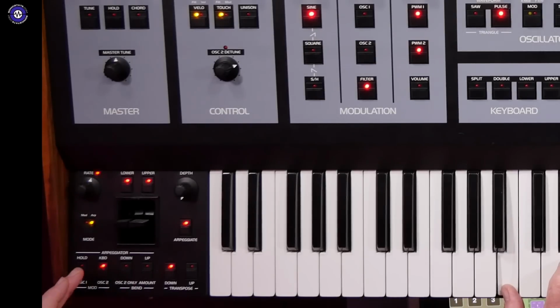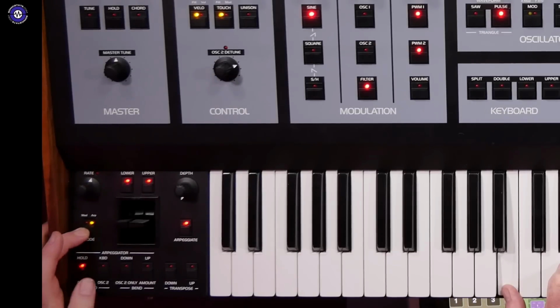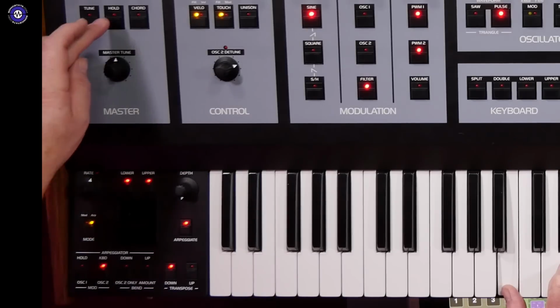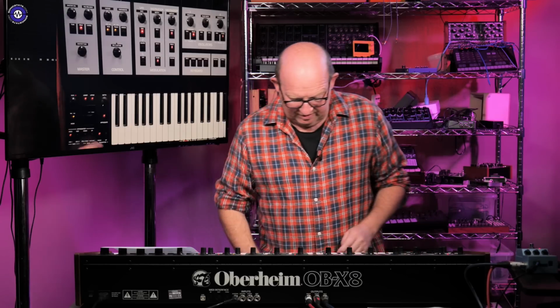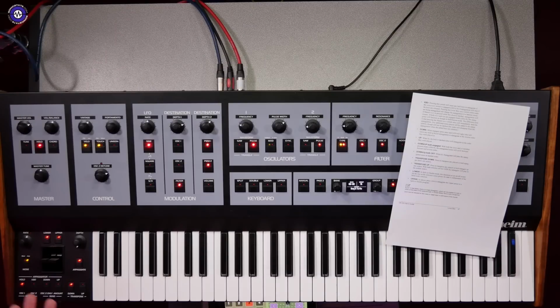Then, if we press and hold the up button, we can set the octave range. I press hold, and then hold here. Now, it's playing nicely. So I'm going to stick some delay and a bit of plate on this, and then come back. So now I can play.